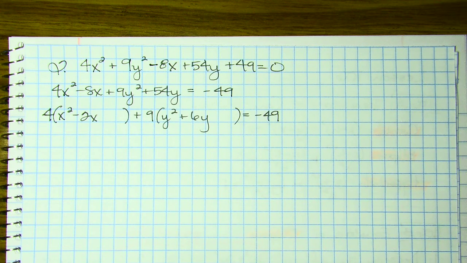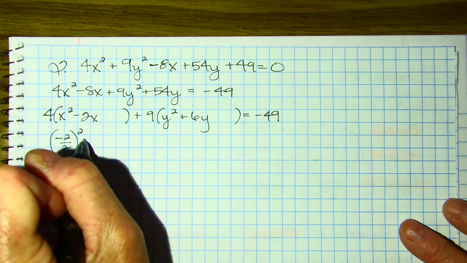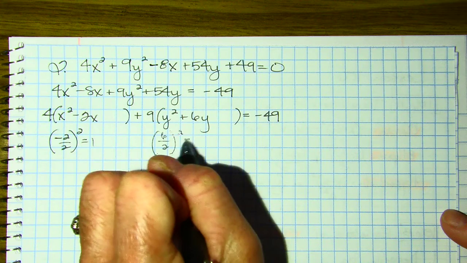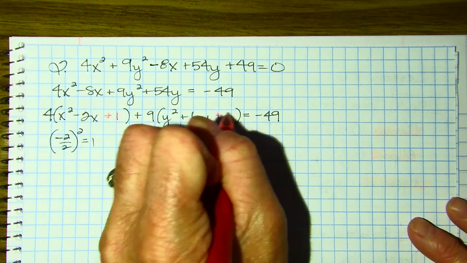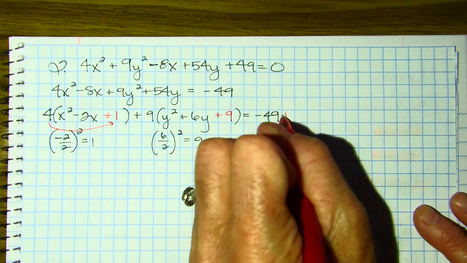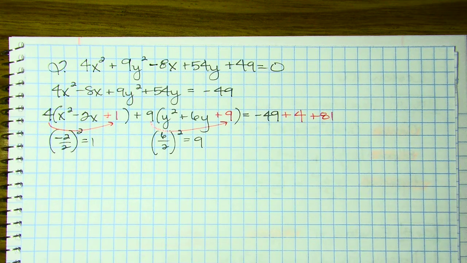Now let's complete the square. So -2 divided by 2 squared equals 1. 6 divided by 2 squared equals 9. So I'm adding 1 here, I'm adding 9 here. But to the right-hand side, I'm adding 4 times 1, which is 4, and 9 times 9, which is 81.